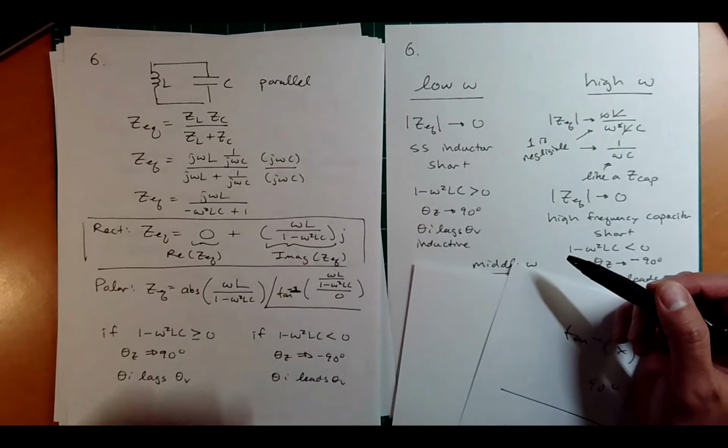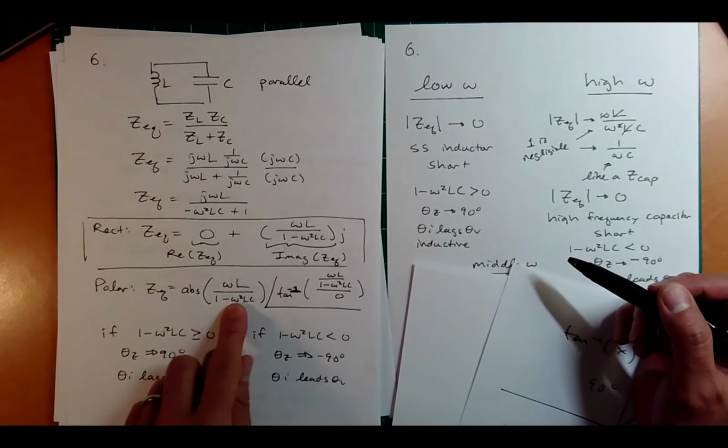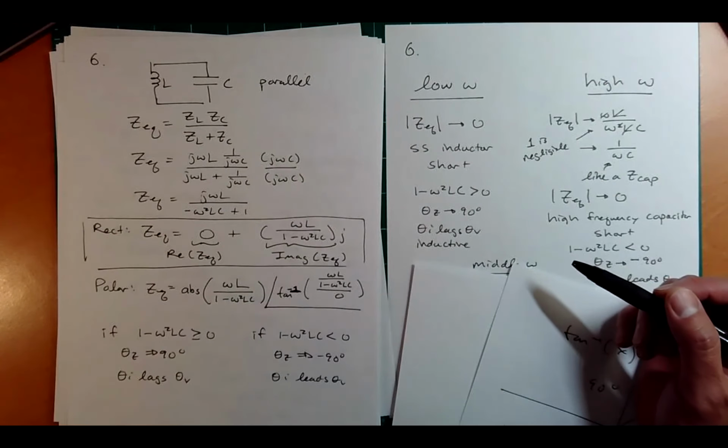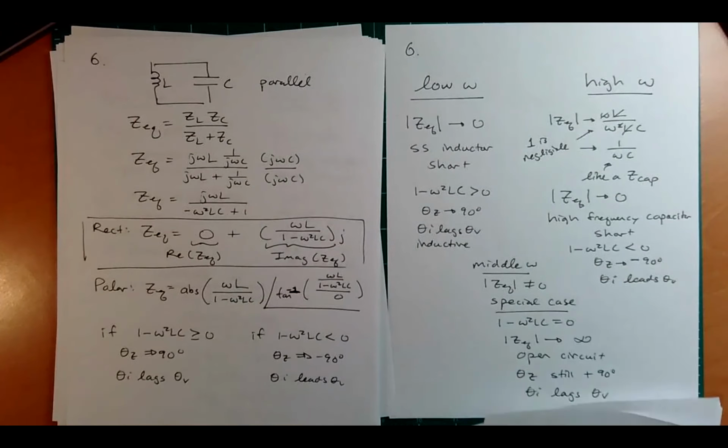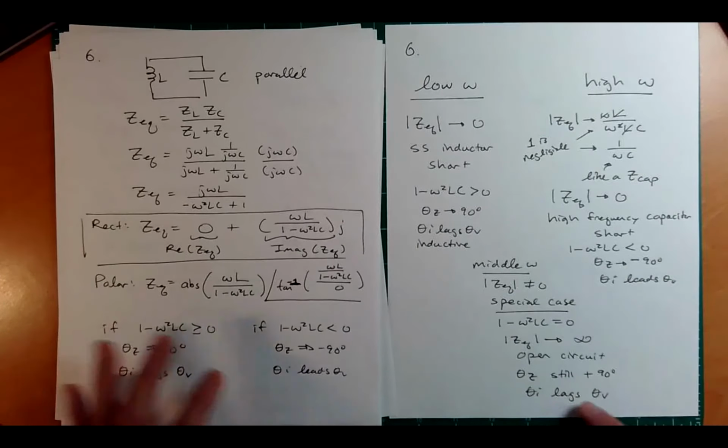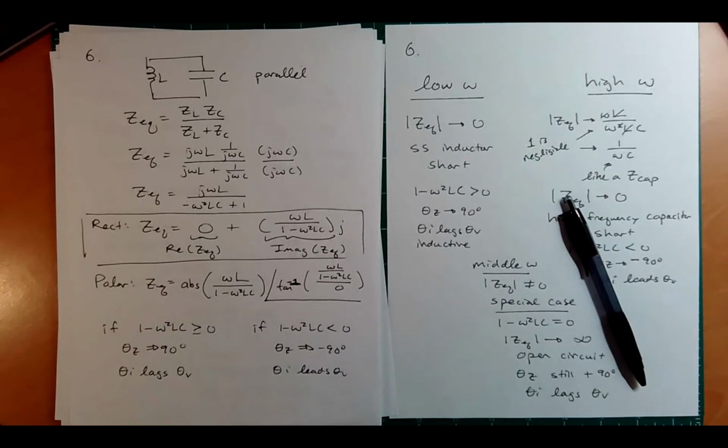What if we get that special case again where 1 equals omega squared LC, where this essentially goes to 0? Well, now the impedance shoots through the roof and goes to infinity. But the theta Z will still be 90, and theta I will still lag theta V. So let's check out that simulation.